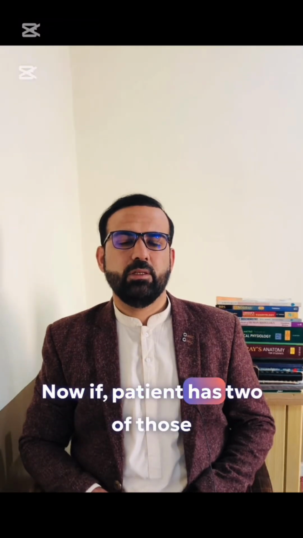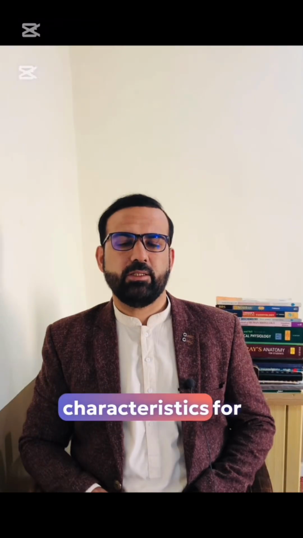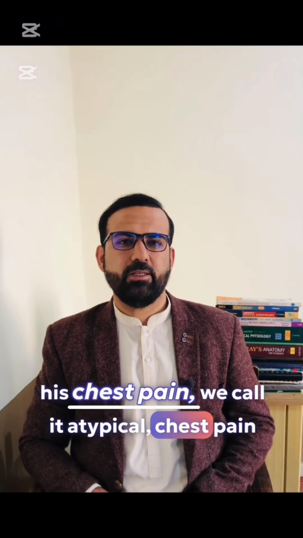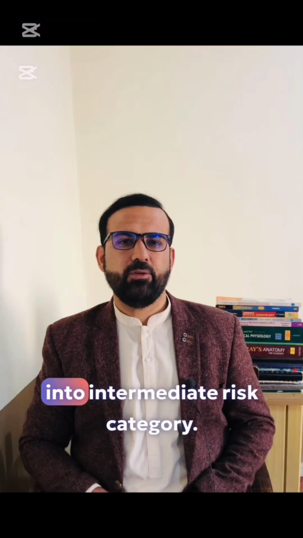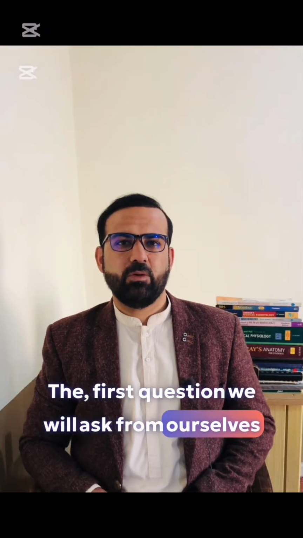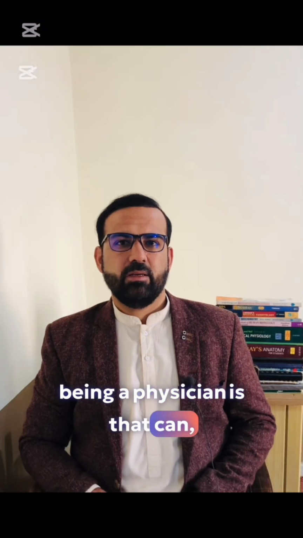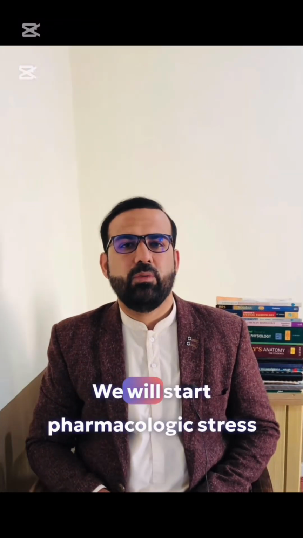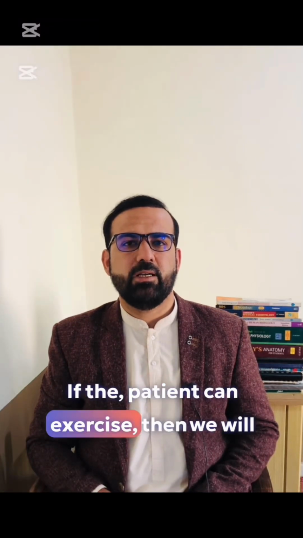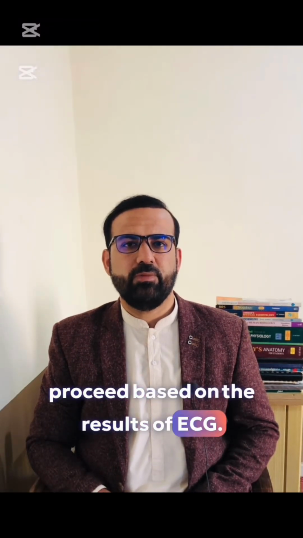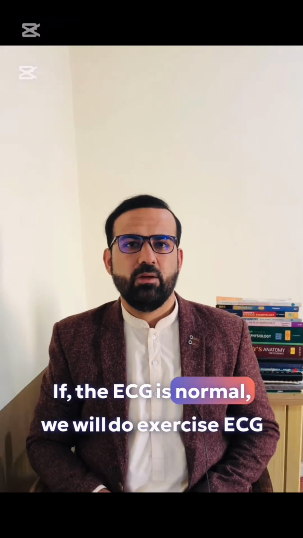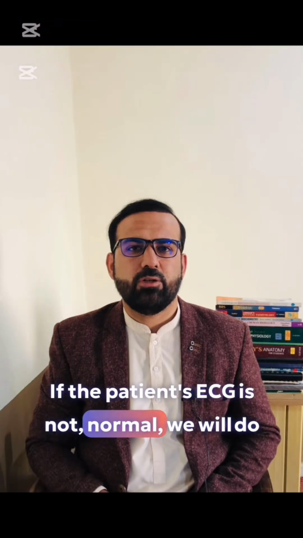Now if the patient has two of those characteristics for his chest pain, we call it atypical chest pain, and the patient will fall into an intermediate risk category. The first question we will ask ourselves as physicians is: can the patient exercise? If not, we will start a pharmacologic stress imaging test. If the patient can exercise, then we will proceed based on the results of the ECG. If the ECG is normal, we will do an exercise ECG test. If the patient's ECG is not normal, we will do an exercise imaging test.